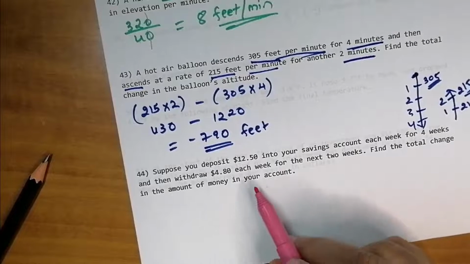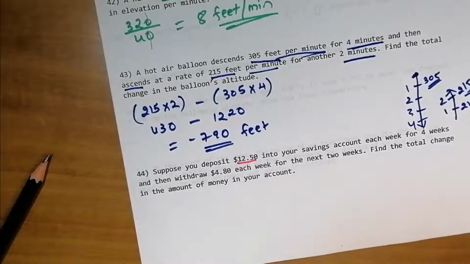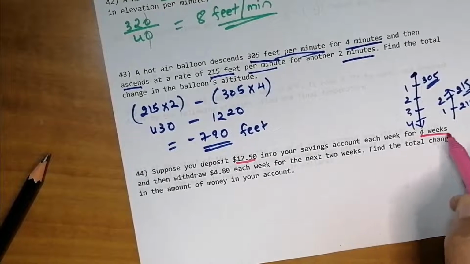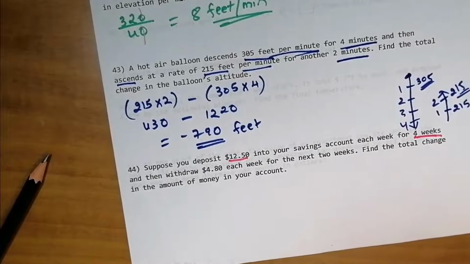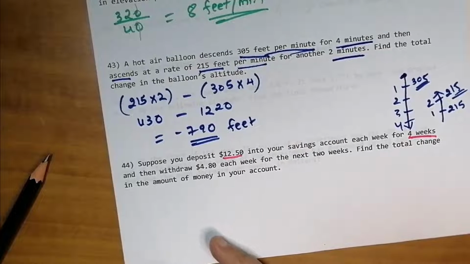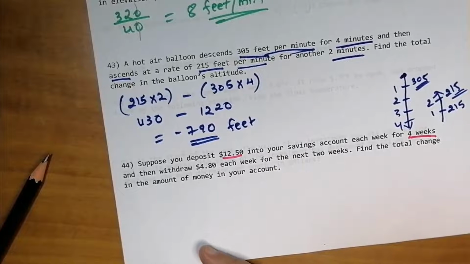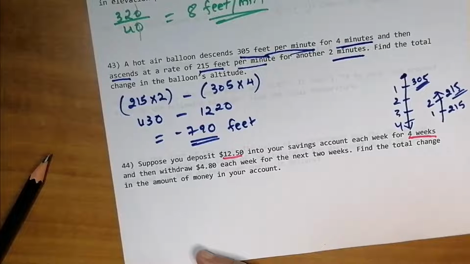Suppose you deposit 12.5 dollars into your savings account each week for 4 weeks. That's good. Do you do savings usually? It is a good practice actually. Every penny counts, remember that. Don't feel, oh, what's going to happen if I just save a penny today, or 1 cent today, or whatever currency it is. Everything counts. So develop this practice, because by the time you grow up, that would compound to a much bigger amount. Okay, so savings is important.